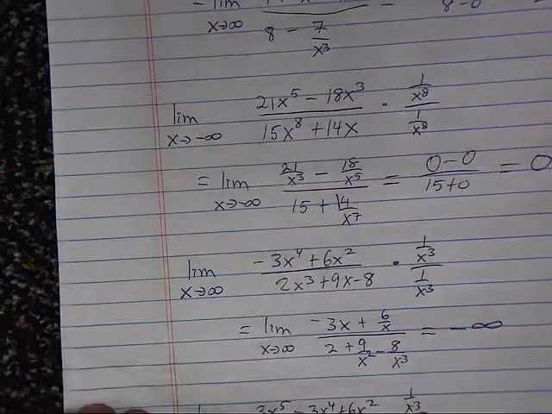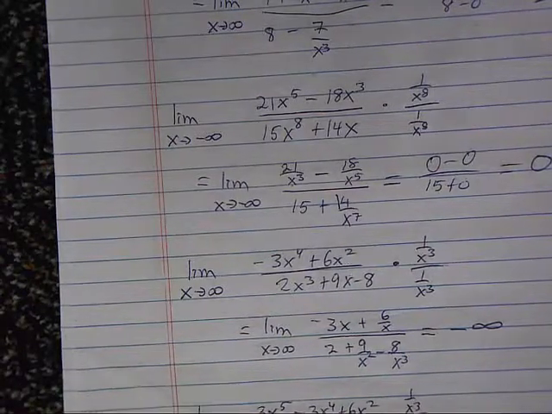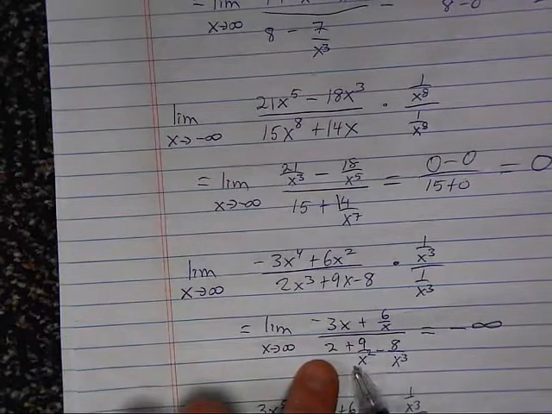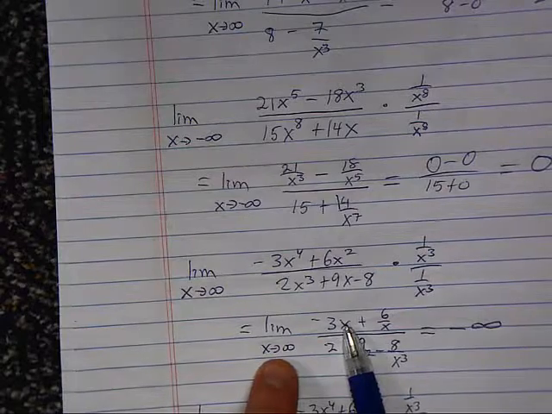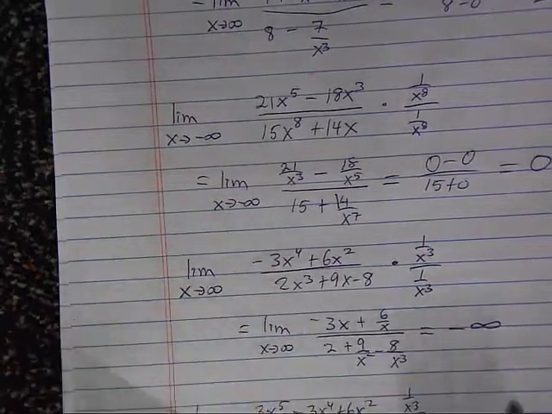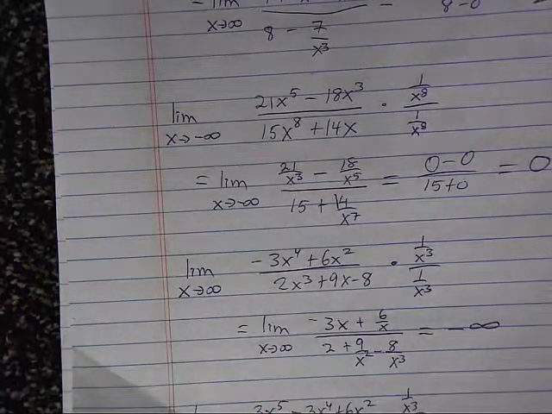Okay? So why does that mean that it's infinity? Well, because your bottom's just going to be a number. And then what's happening as x goes to infinity? What's negative 3 times x when x gets really, really big? Negative 3 times x gets really, really negative, doesn't it?